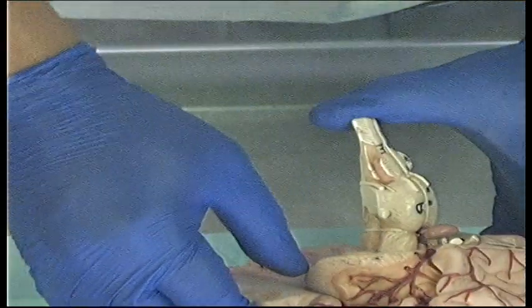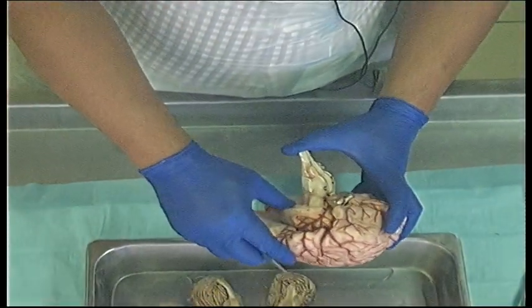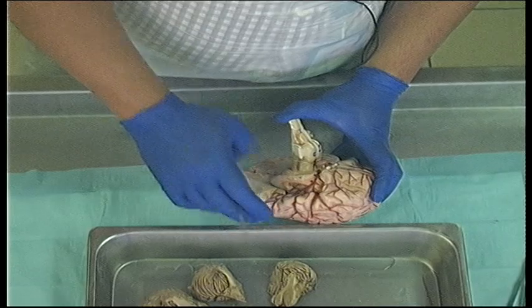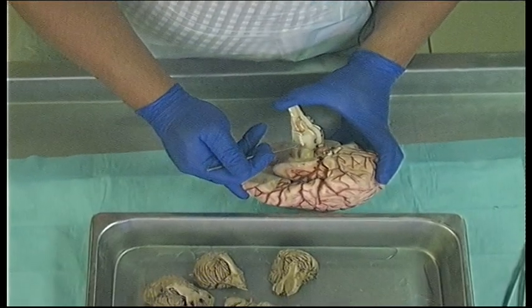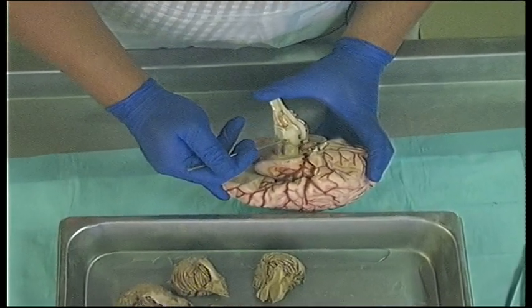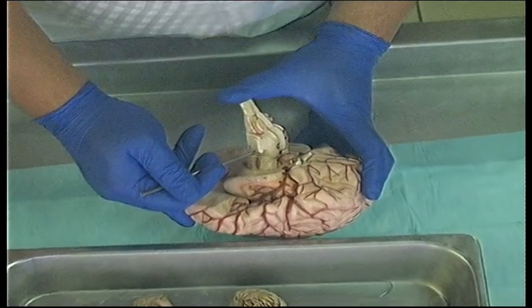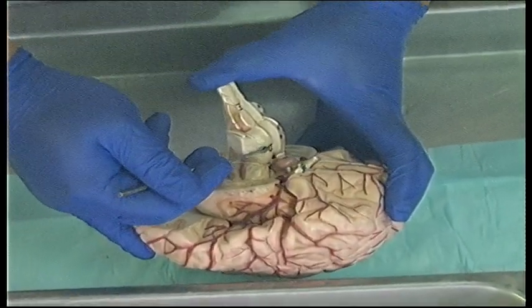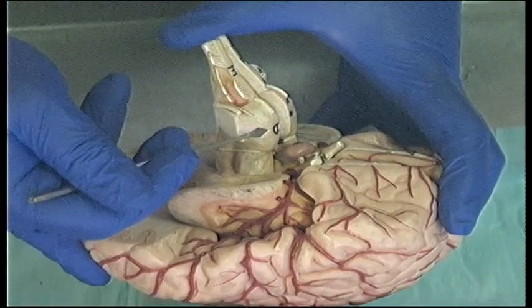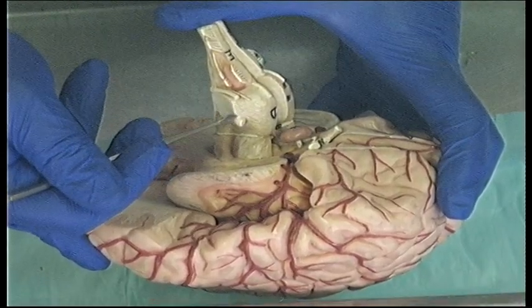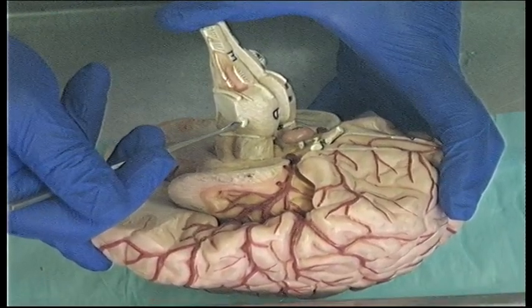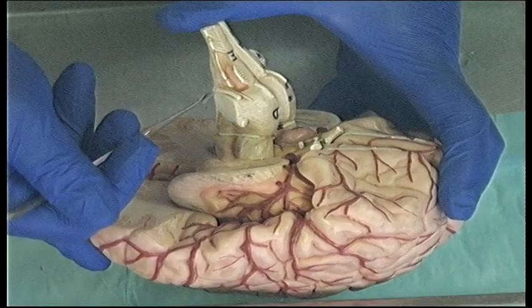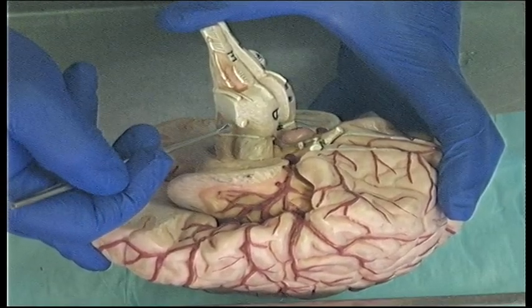Then we go to the lateral view. This is the largest cranial nerve, the trigeminal nerve. Okay, lateral view. Between the pons and the middle cerebellar peduncle, one nerve emerges, we call it the fifth cranial nerve, trigeminal nerve.